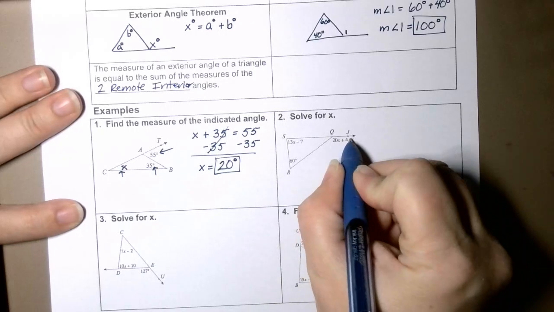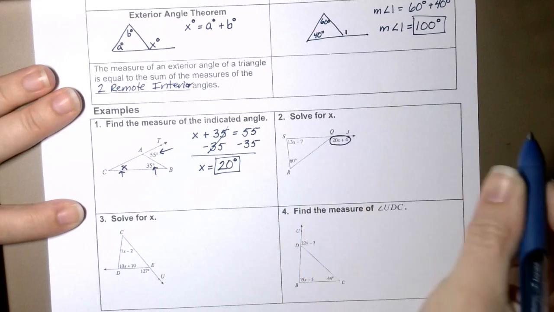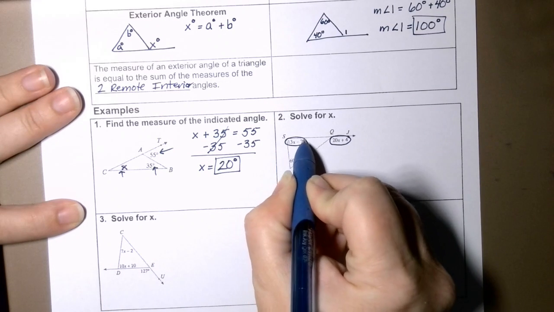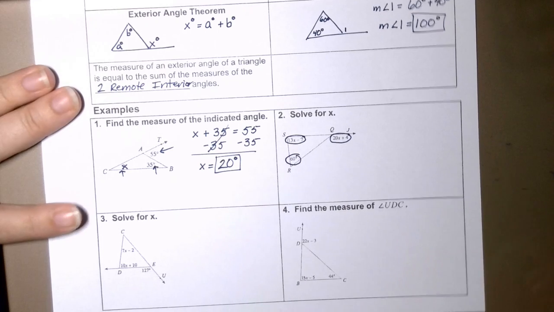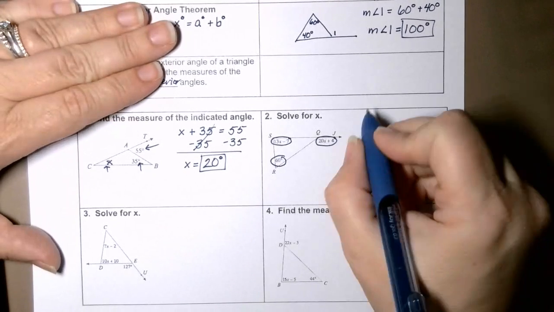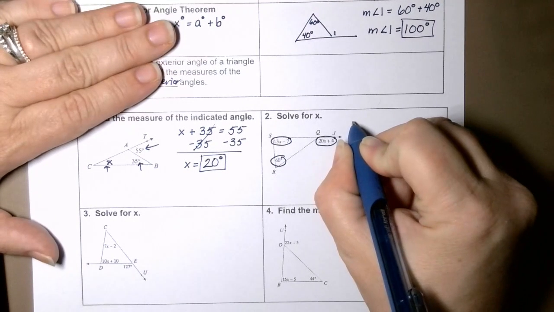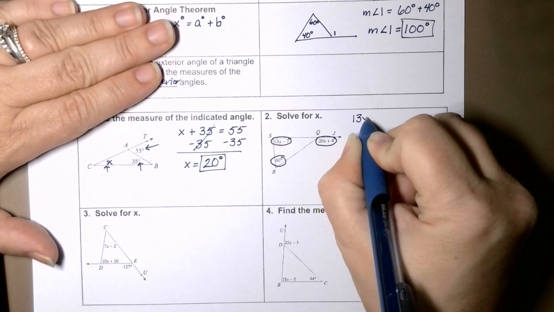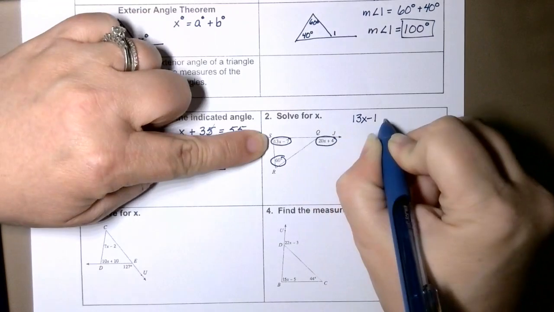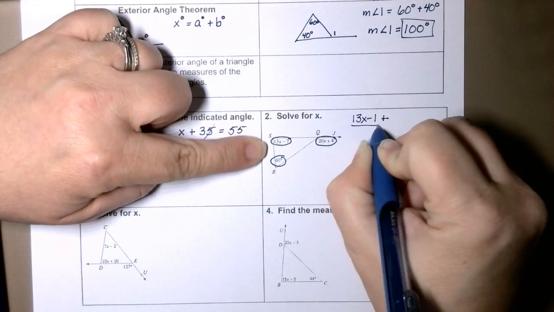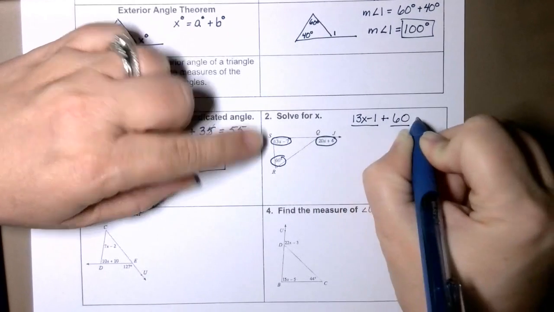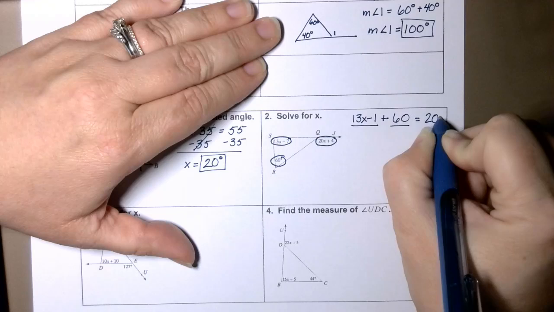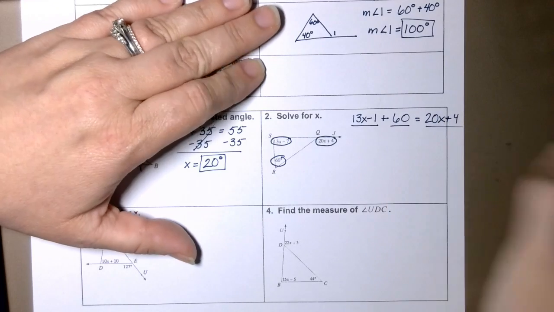Okay? All right. What have I got here? They give me the exterior and then remote interior and remote interior. So what kind of an equation could I set up? 13x minus 7, that's one angle, plus what? Plus 60 equals 20x plus 4. So there's that other one.